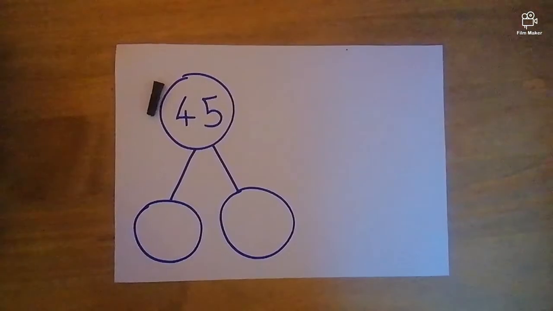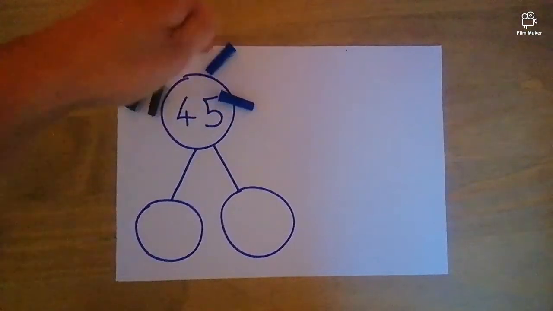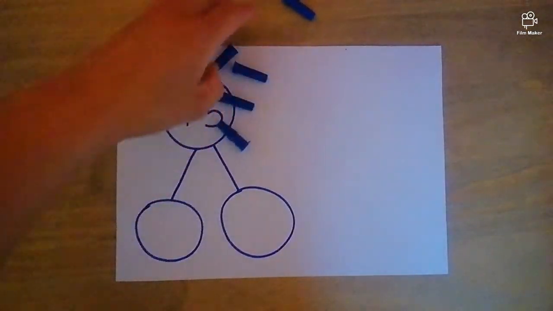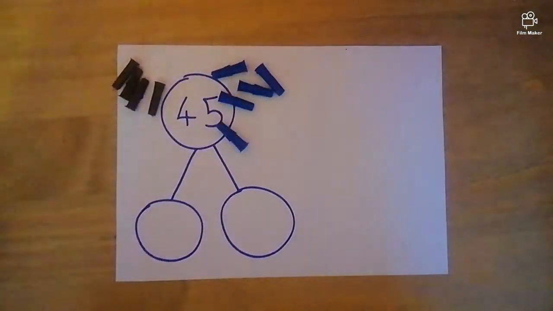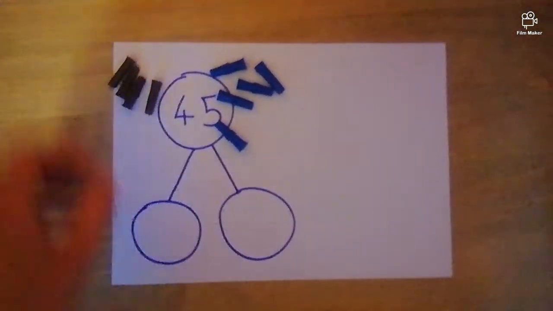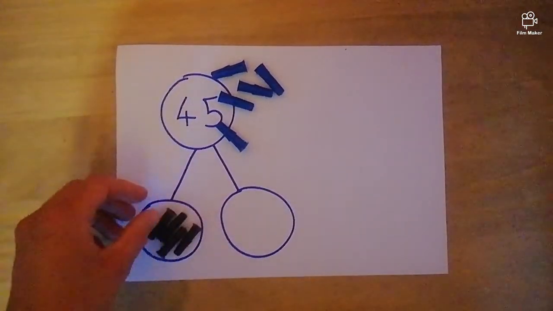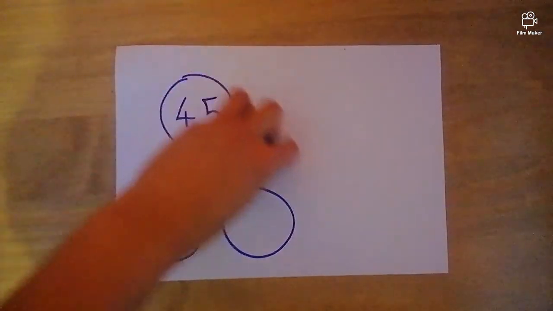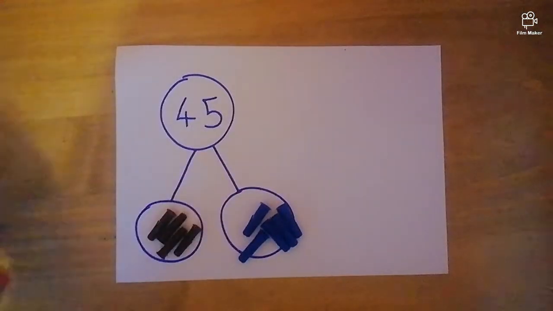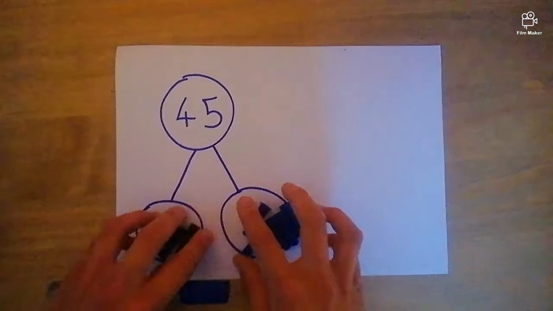So here we know we have 4 tens in 45, and we have 1, 2, 3, 4, 5 ones. Now the easiest way to partition this number is into tens and ones, so let's do that. We know that we can split 45 into 40 and 5.